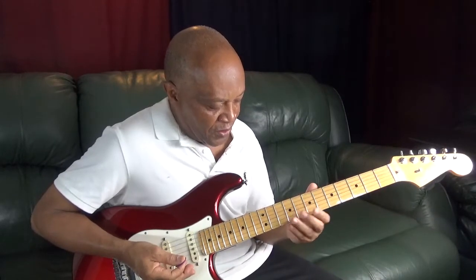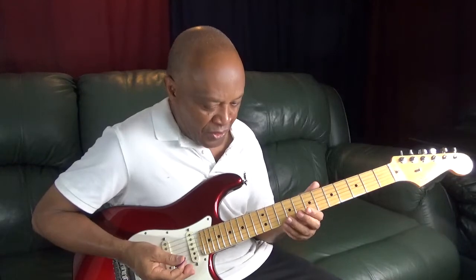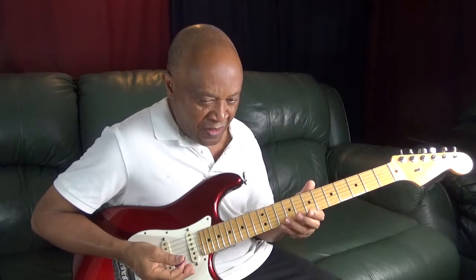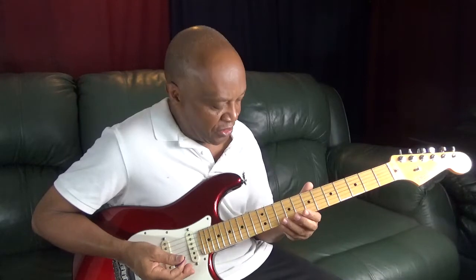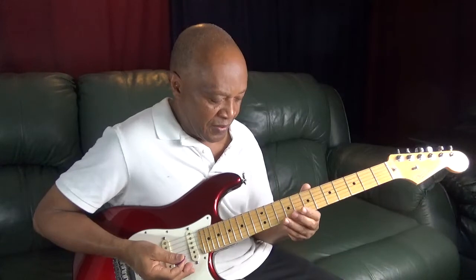So I'm going to name it position of 5 for the G major pentatonic scale. But for the E minor pentatonic scale, the same shape is position of 7.